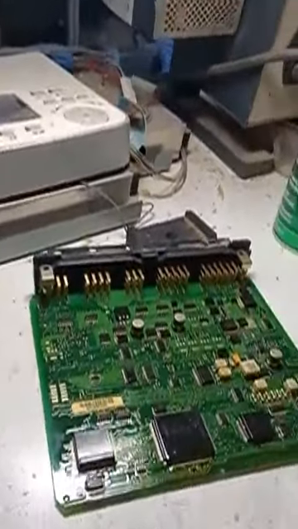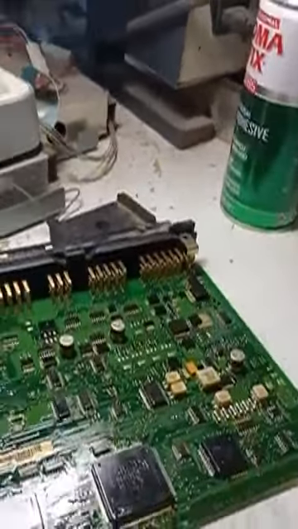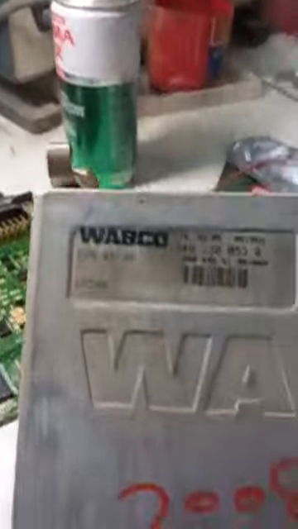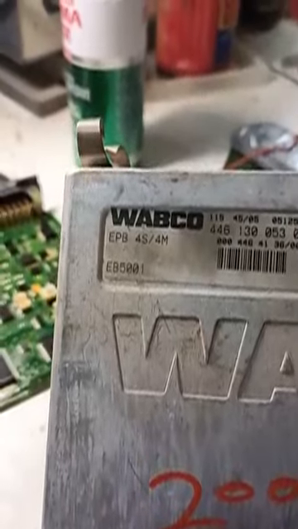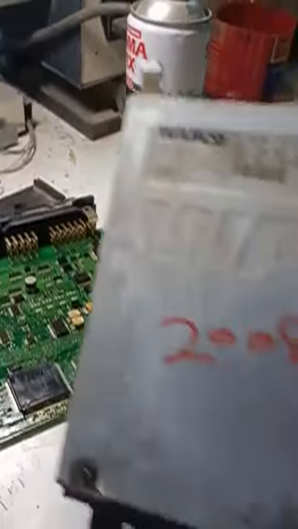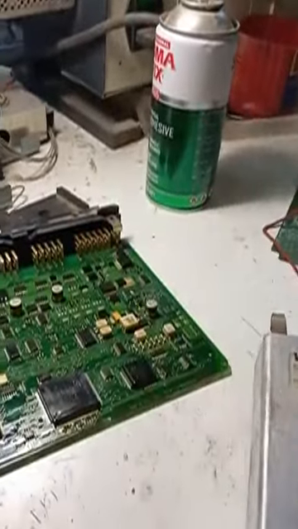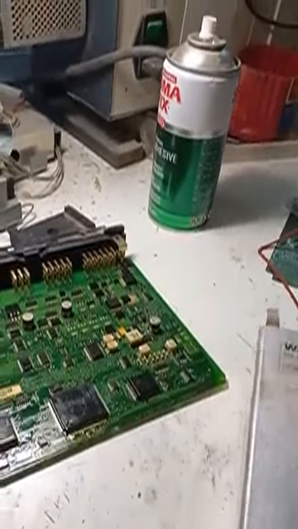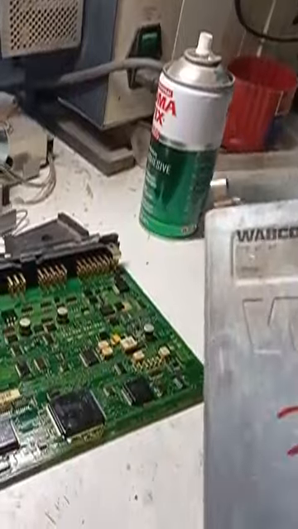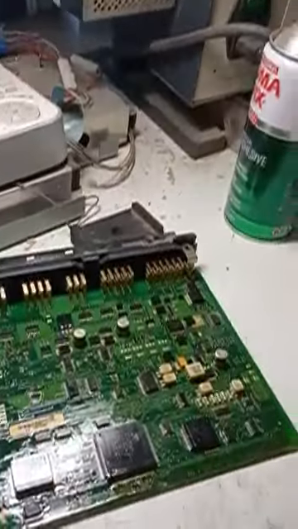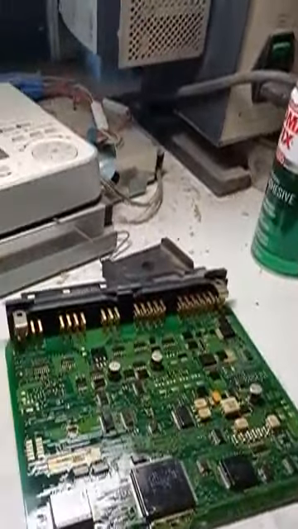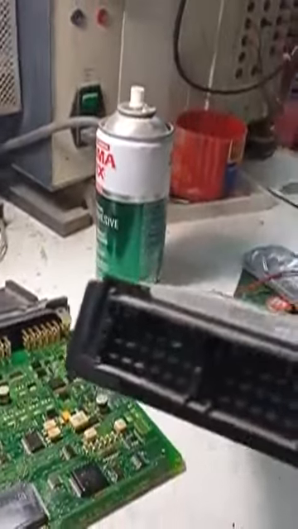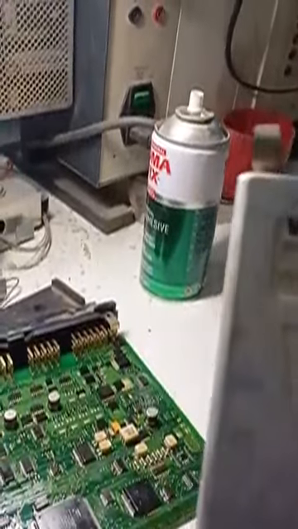Again, we are doing some job in ECU. So today we have the WAPCO EPB electronic power brake module. This is an ECU, basically a third generation ECU. There is a first generation, second generation and third generation. It is a third generation ECU made by WAPCO.